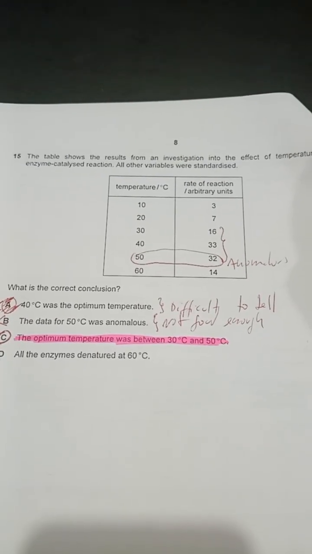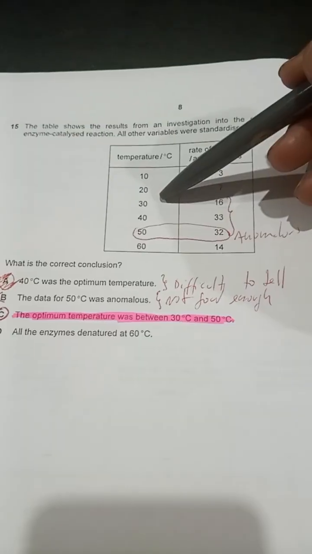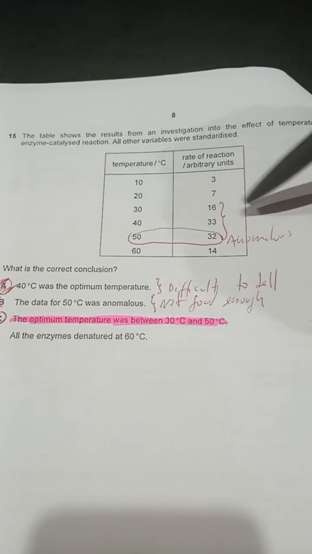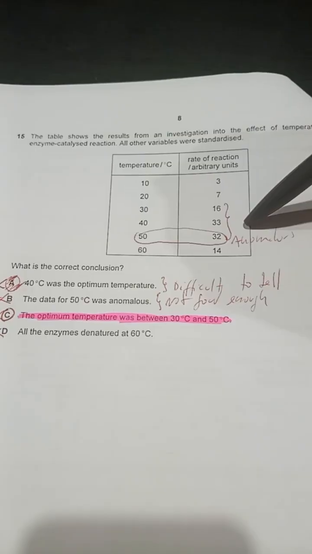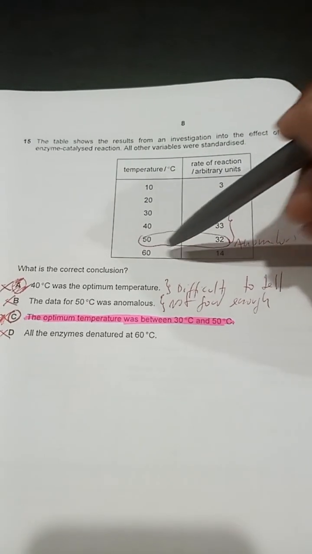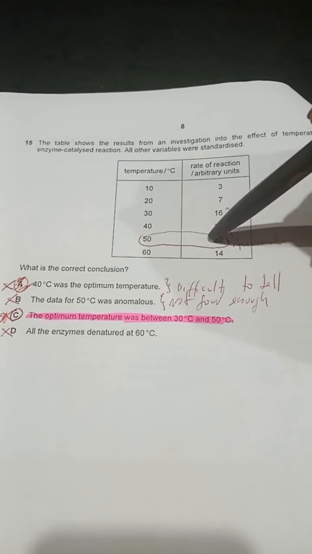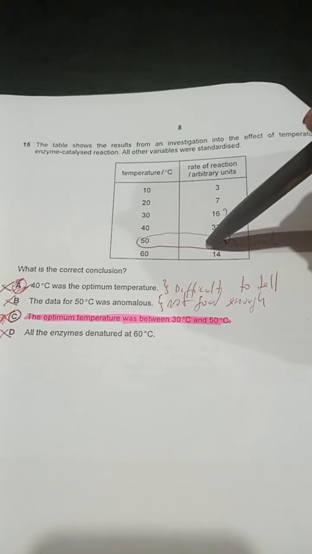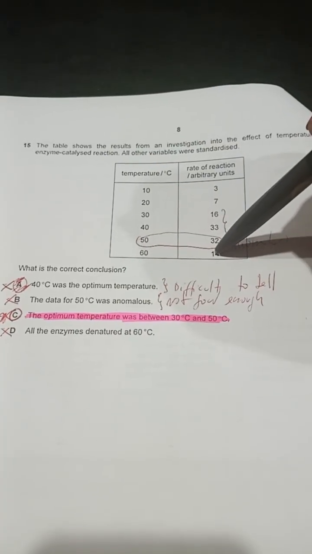All other variables were standardized. So 10, 3; 27, 30; 16, 40; 33, 50; 32, 60. So we see an anomalous value here. It's not normal.